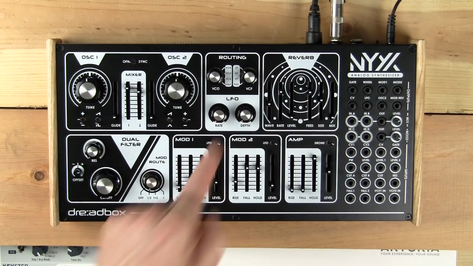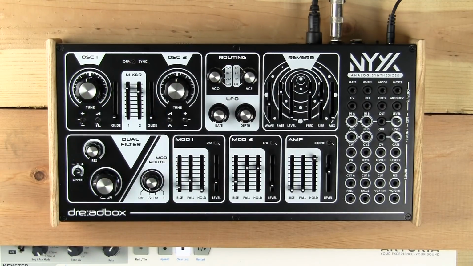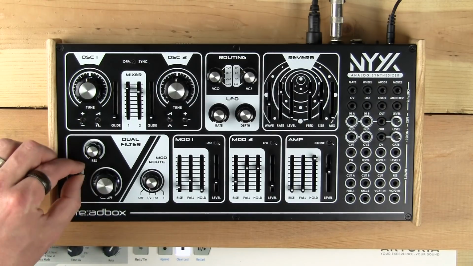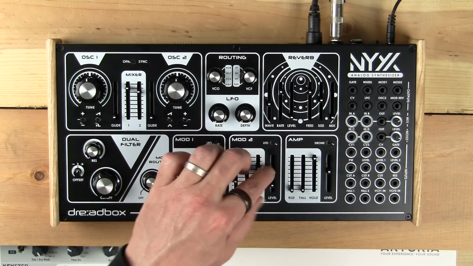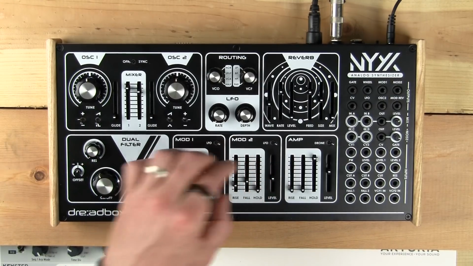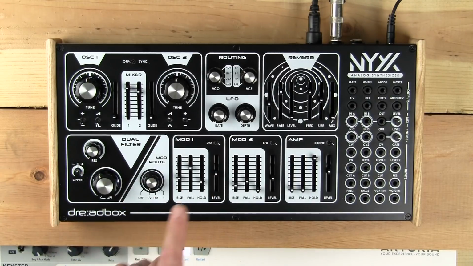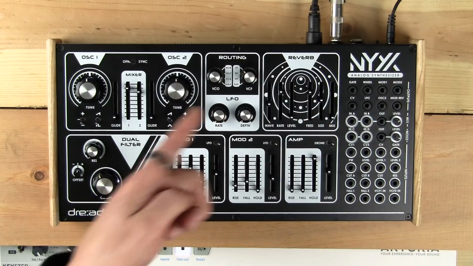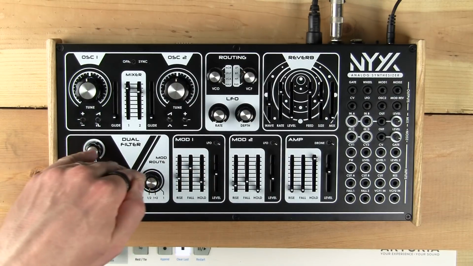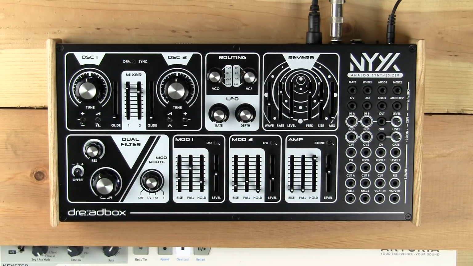Now, half, which I've just switched it to, is directing these oscillators to the second filter as controlled by the second modulation source. So let's have a listen to that. This should be 12 decibels per octave. Using modulation source 1 doesn't do anything because right now we're in the half, and that means it's going straight to the second filter, straight to the second modulator.